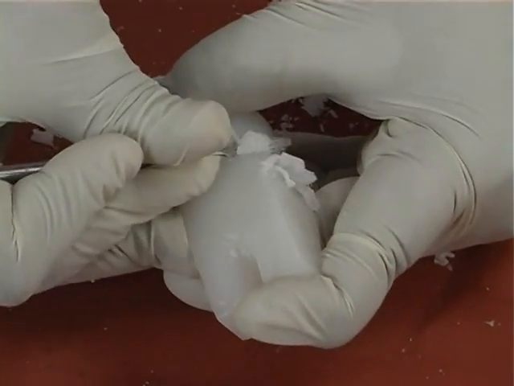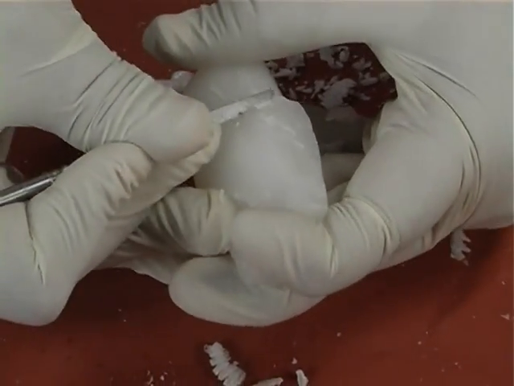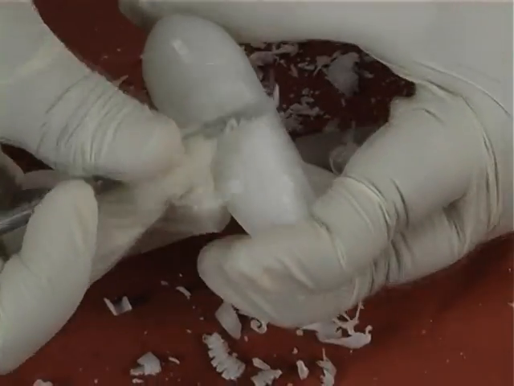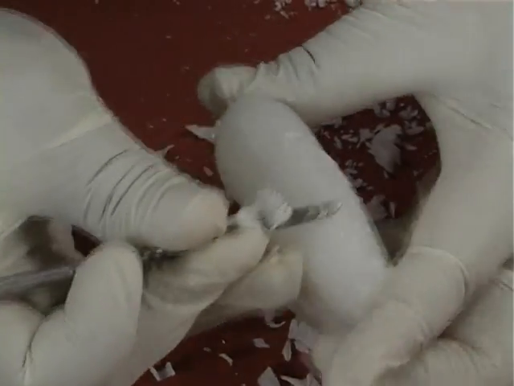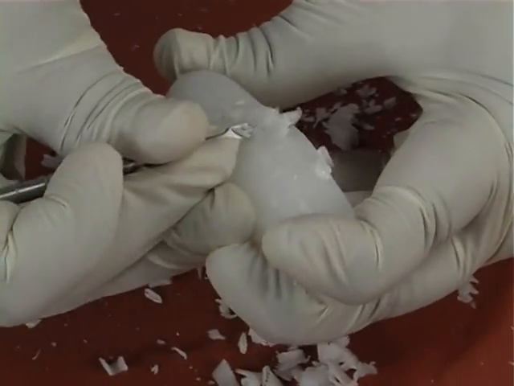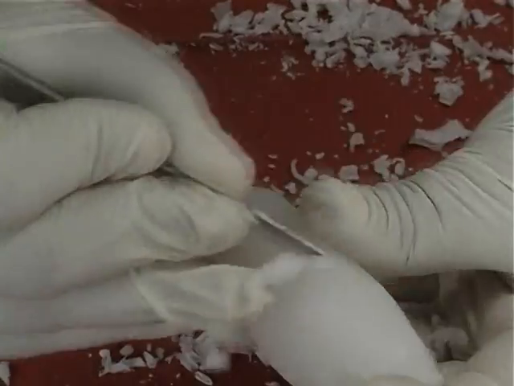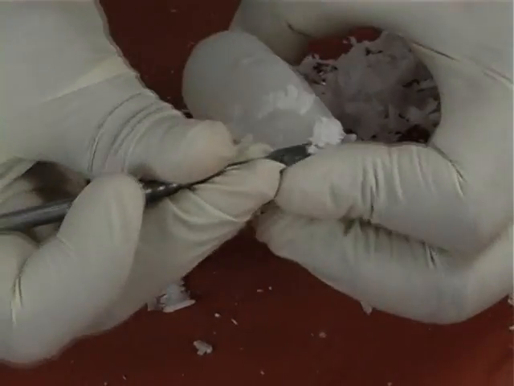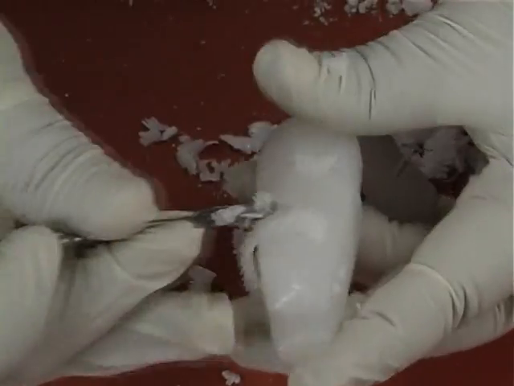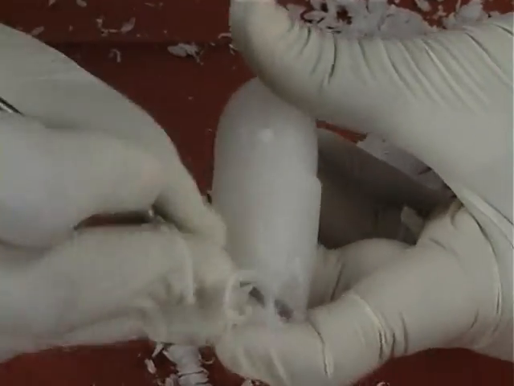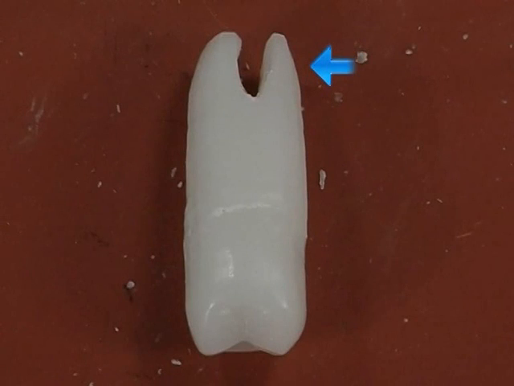Then, by following the buccal and the palatal root outlines, the buccal and the palatal roots are carved. This is the mesial, showing the carved buccal and palatal roots.